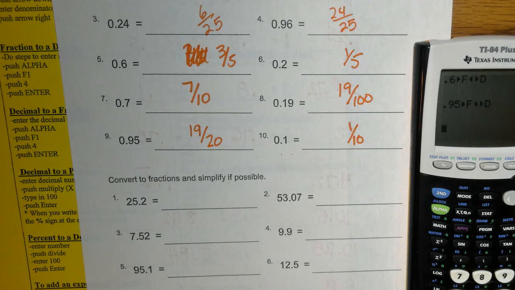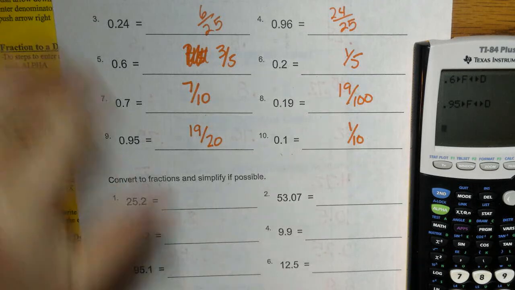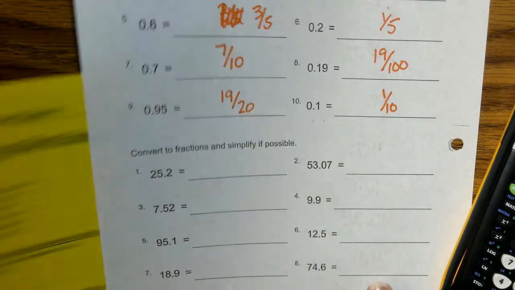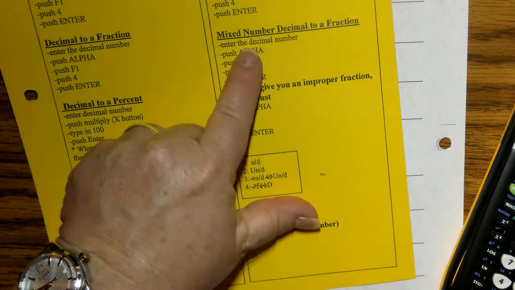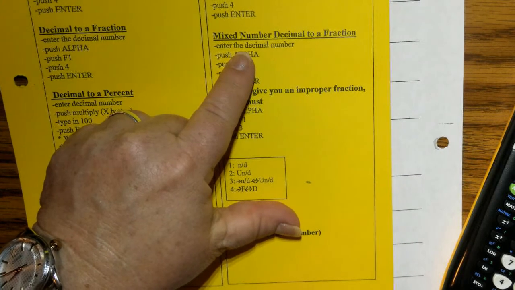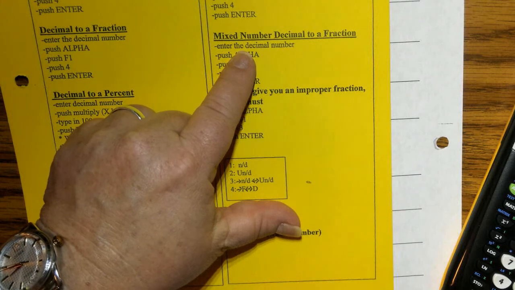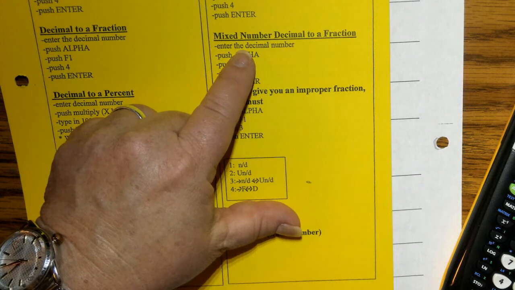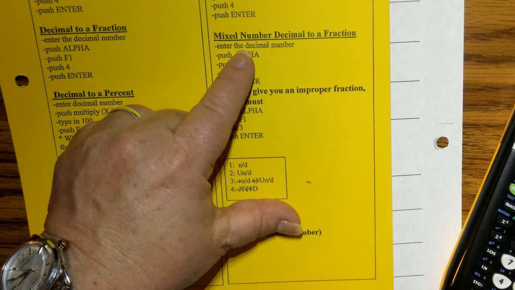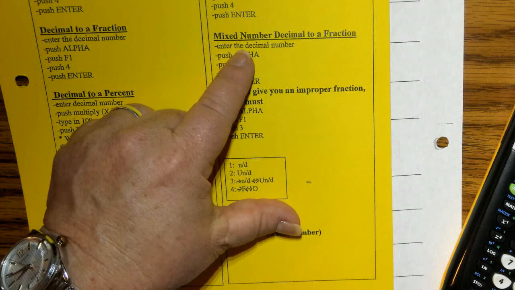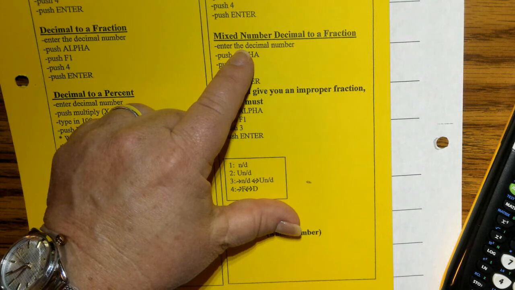All right? Convert fractions and simplify if possible. So this is a mixed number decimal to a fraction. It's basically the same process, but you have to do it twice. The first time you get your answer, it's going to be in an improper fraction.